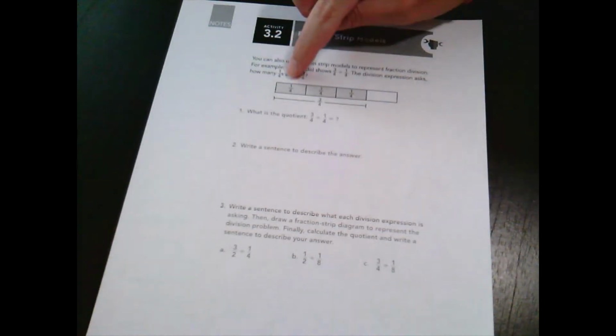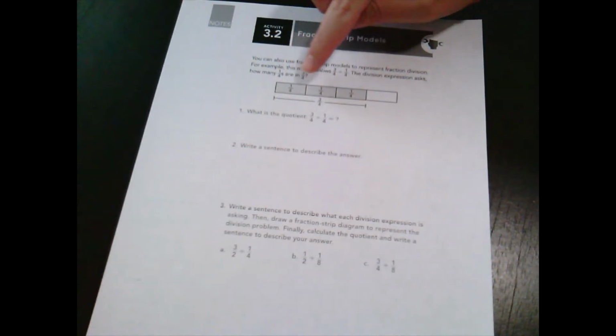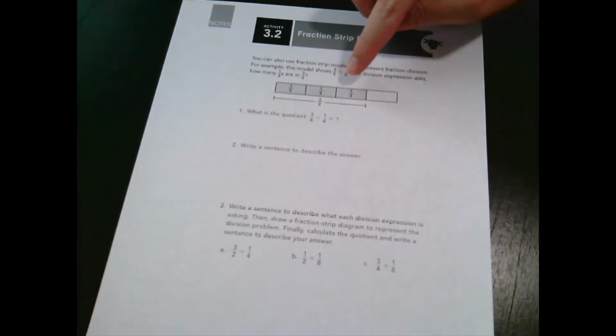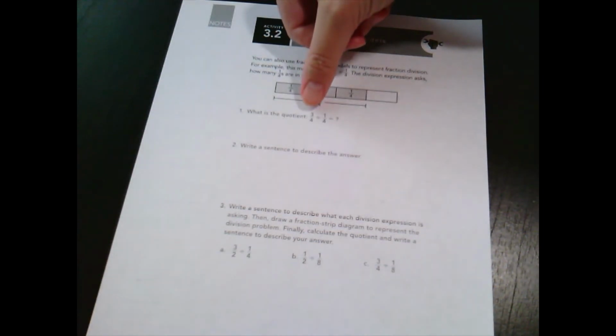If you look, this is a group of 1/4, this is a group of 1/4, and this is a group of 1/4. So how many groups of 1/4 are in 3/4? So the expression 3/4 divided by 1/4 is what? So that's basically an example of a fraction strip model.